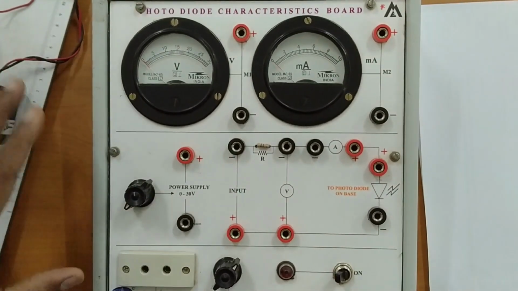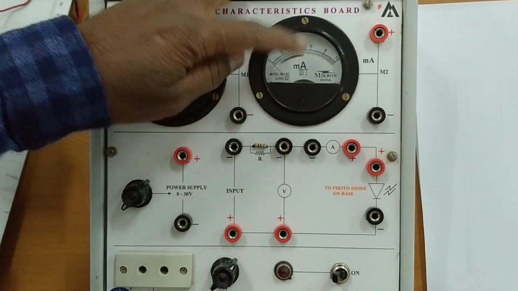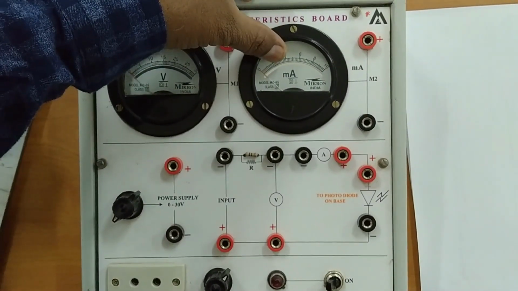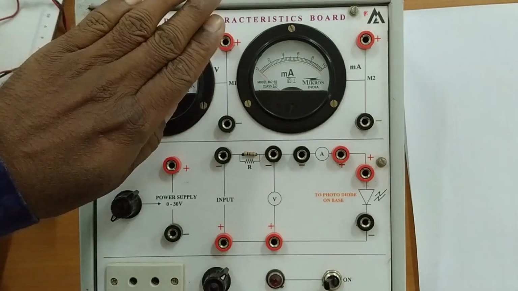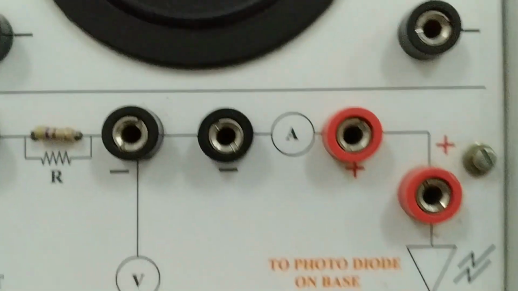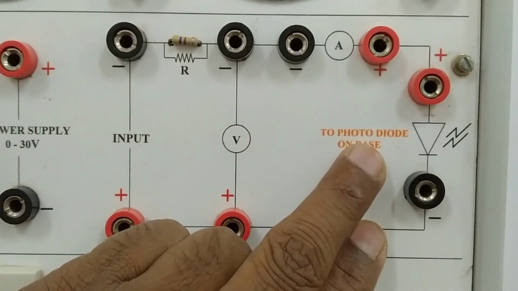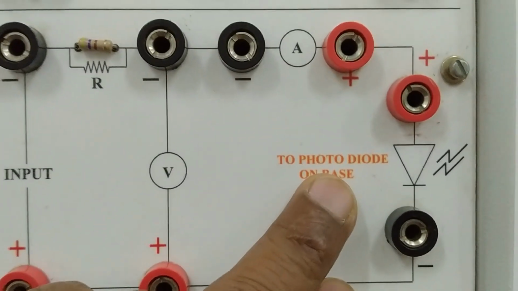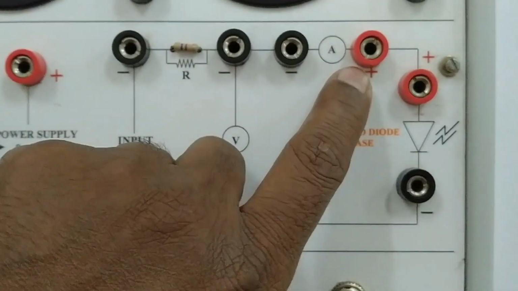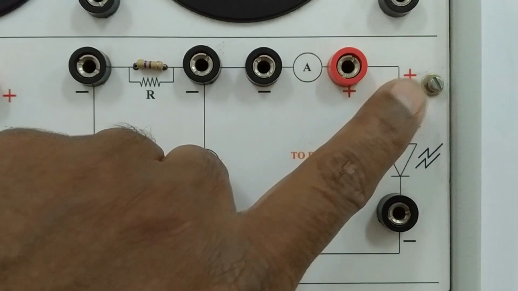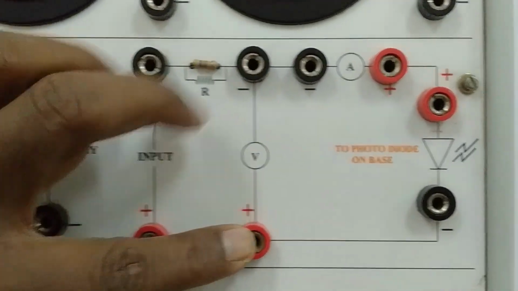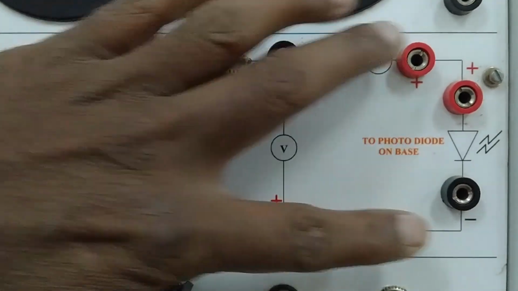You can see the circuit diagram. We have two analog meters. This one measures the voltage and this one measures the current in the circuit, a milliammeter. Here if you come down, there is a symbol for the photodiode, which is connected inside the board. That's why you are not able to see it. Here you have to connect the ammeter between these two terminals, and between these two terminals we connect a voltmeter to measure the voltage across the diode.